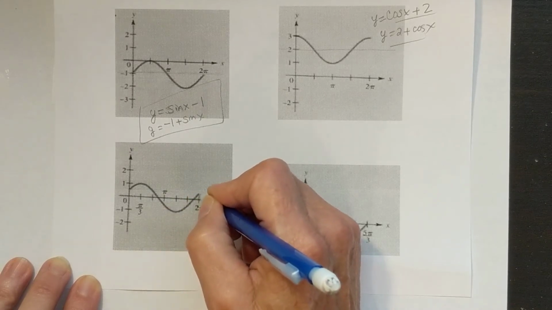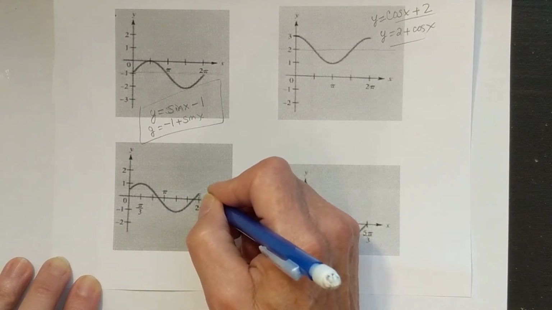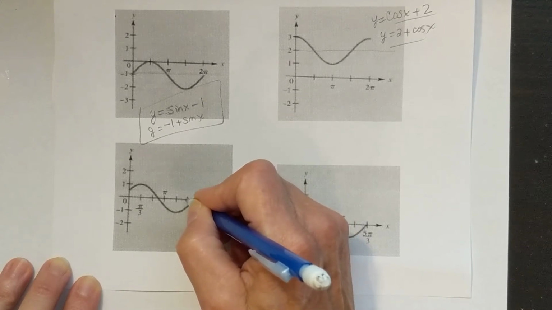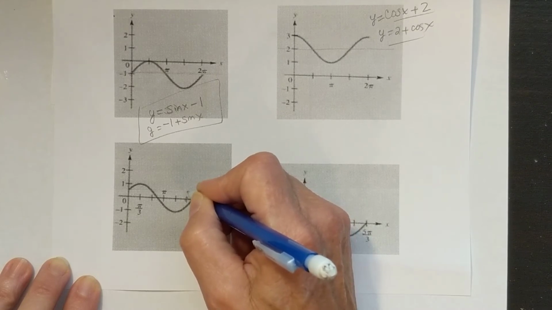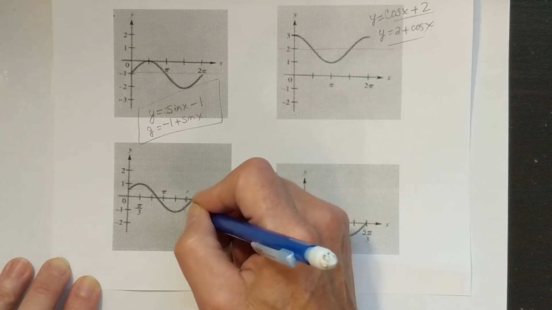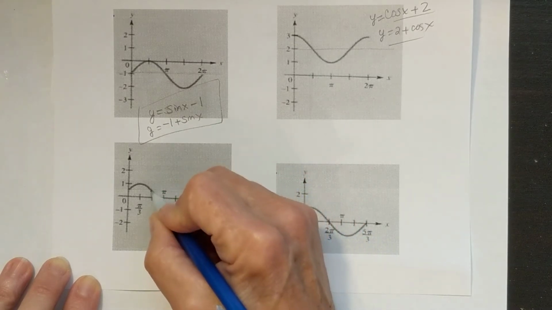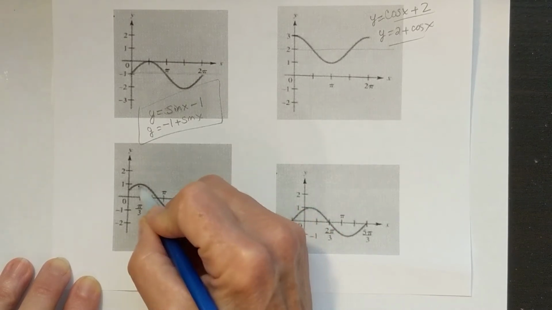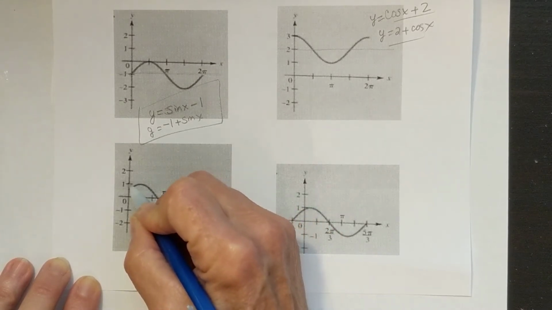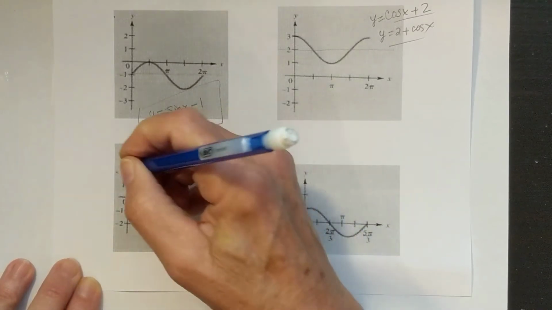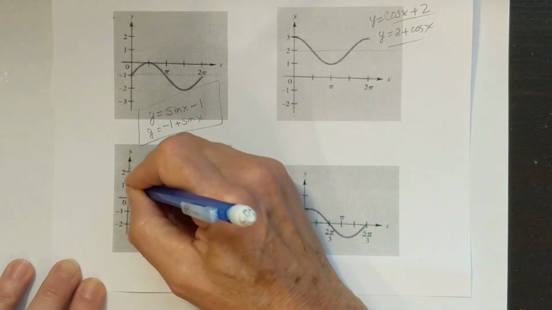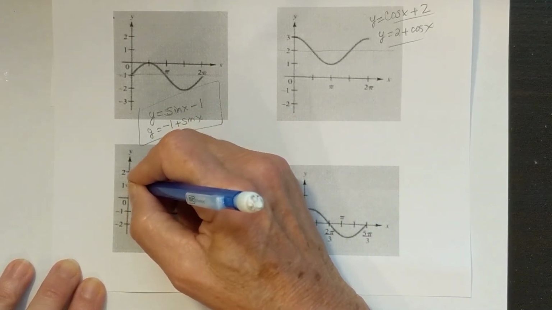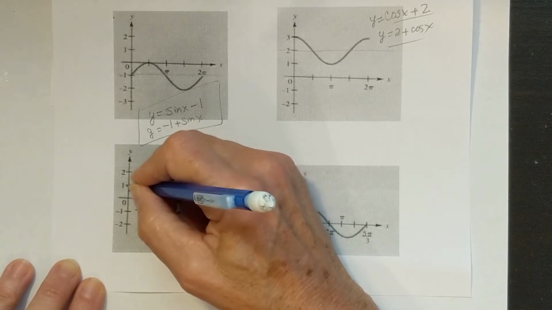If this high point occurred right here, at 1/2, and this point occurred right here, and this high point occurred right here. Oh, we could say if this was shifted left, then this high point would be here, right?